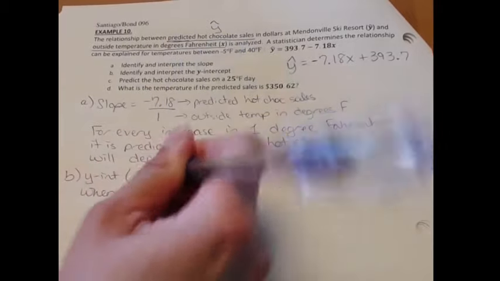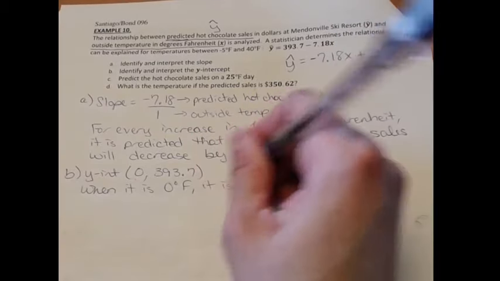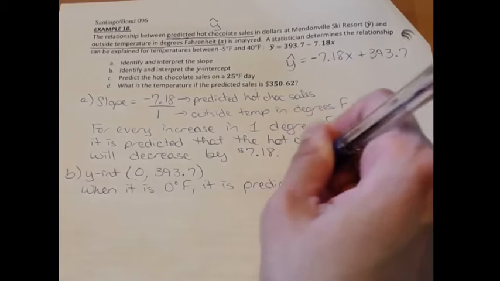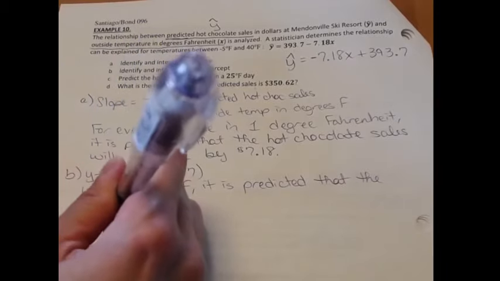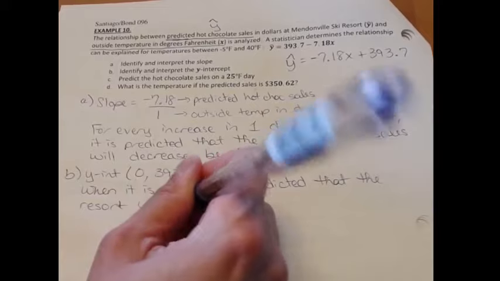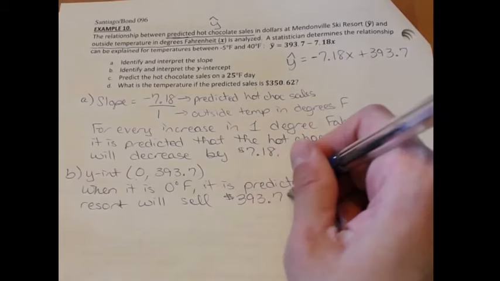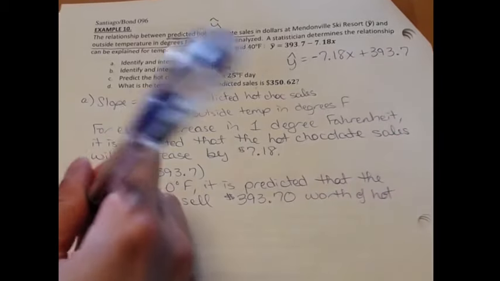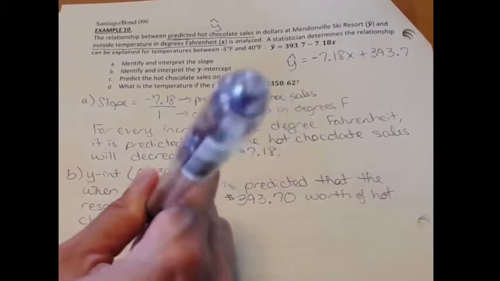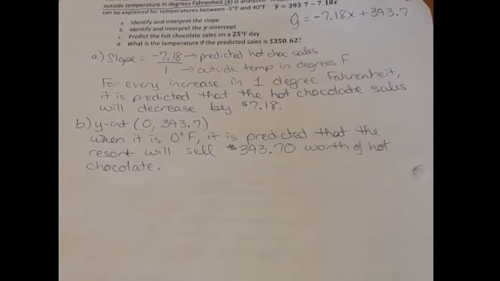Okay, here's my statement. When it is 0 degrees Fahrenheit, it is predicted that the resort will sell $393.70 worth of hot chocolate. When it's 0 degrees outside, that particular resort is expected to sell $393.70 worth of hot chocolate.